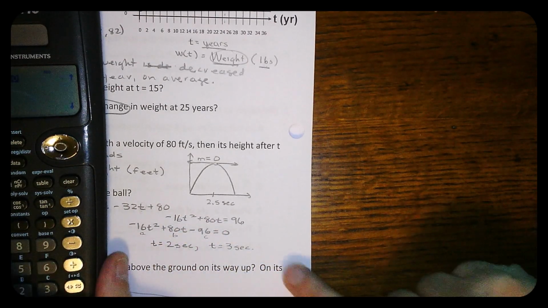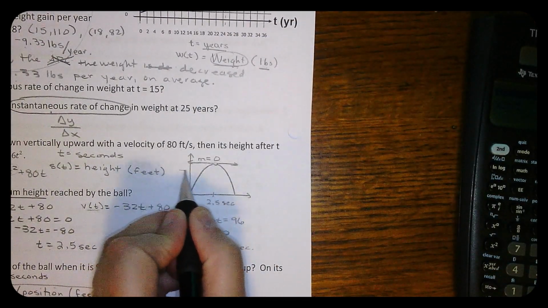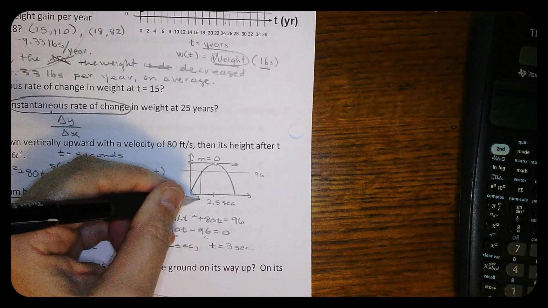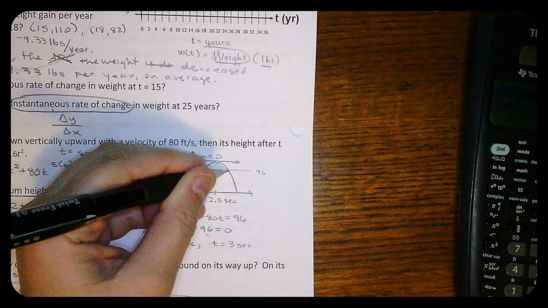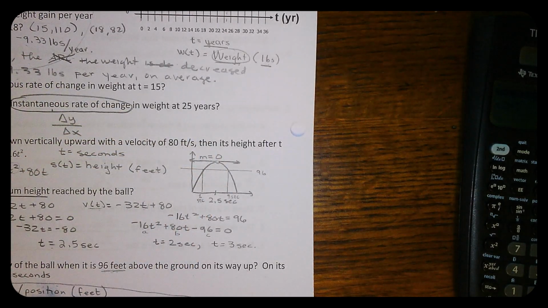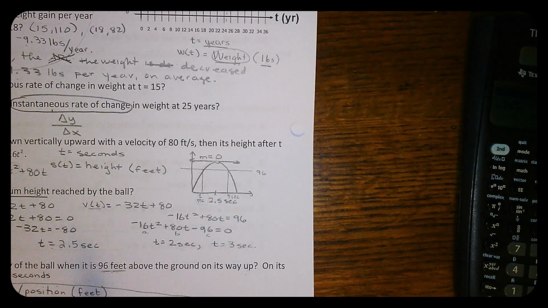Okay, so now we know when the ball is 96 feet up, there are two answers, 2 seconds and 3 seconds. Which one do we want? Well, it says we want the one that's on its way up. This is where the picture can help. There's another way to do it, but I'm just going to use this. We want 2 because you can see that the ball is going up at 2 seconds.